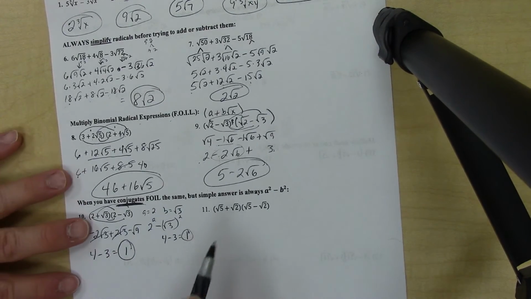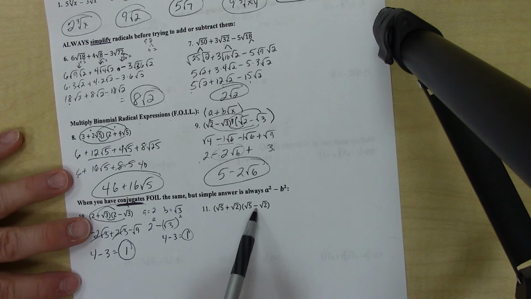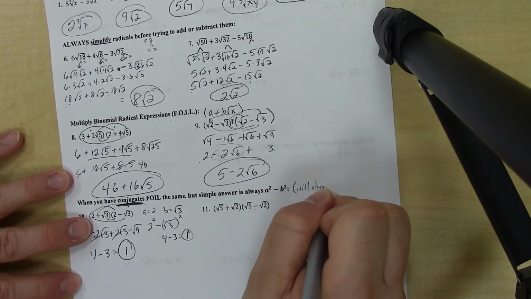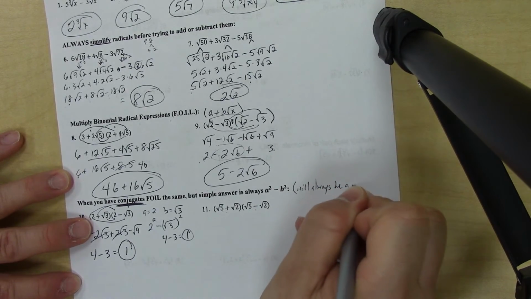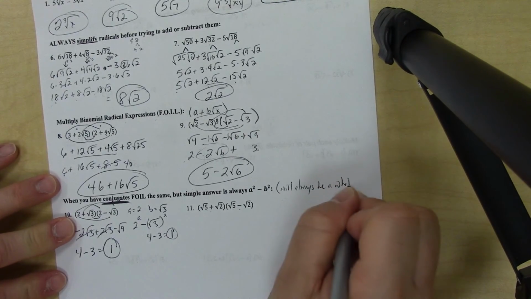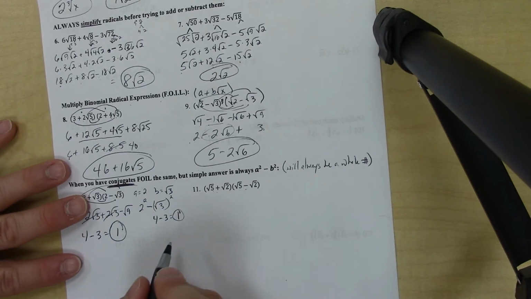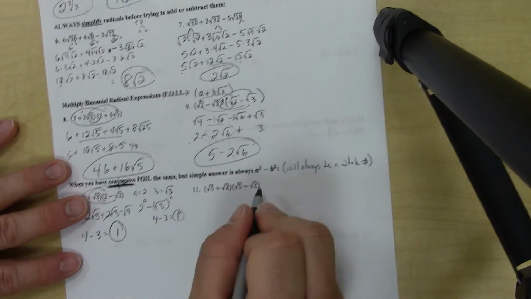And what does conjugate mean? Conjugate means just it'll be the exact same thing, just one's plus and one's minus in your two binomials. Okay? The answer to these will always be a whole number. Okay? So, you guys try this one, press pause, go ahead and try the next one out.